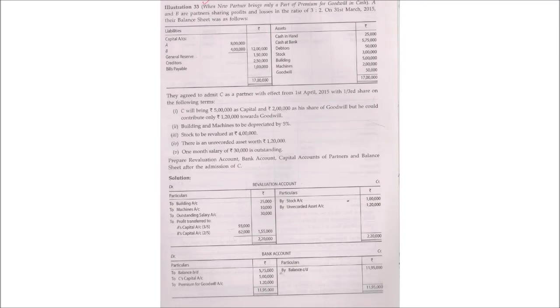The same total we are transferring to the debit side, 2,20,000. So three items are given in the revaluation account debit side: 25,000 plus 10,000 plus 30,000. Total these three amounts and subtract from 2,20,000. You are getting 1,55,000. This 1,55,000 rupees we have to divide among the old partners in their old profit sharing ratio.